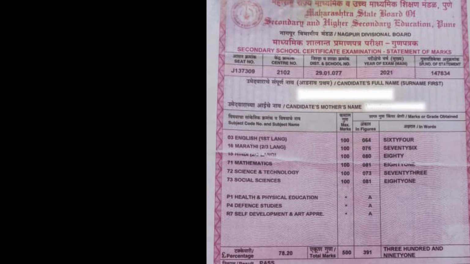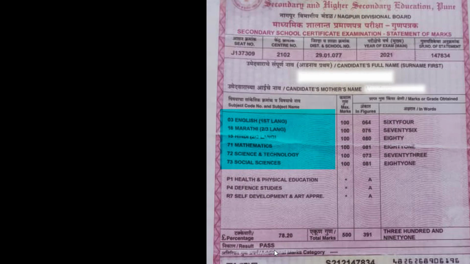You might notice that there are 6 main subjects in diploma, but the total marks are 500 because among 6 subjects we will consider best of 5. The subjects having more marks excluding one subject, and if you calculate obtained marks total, you will find it 391, means it is total of Marathi, Hindi, mathematics, science and technology and social science.